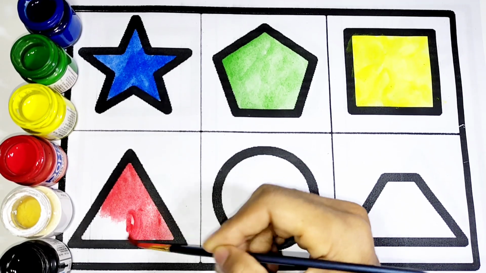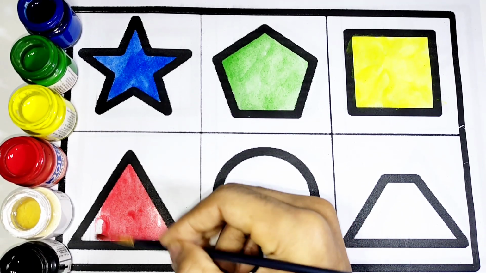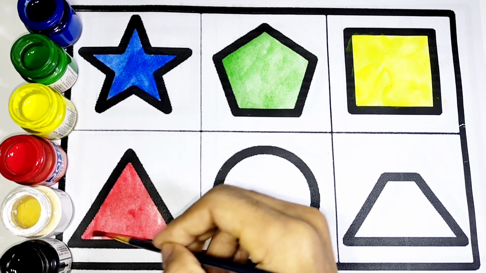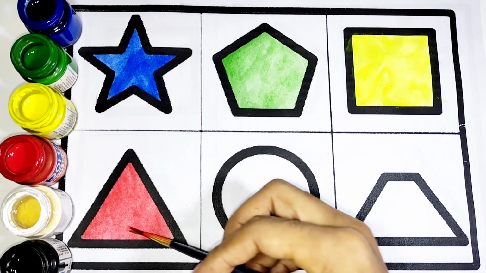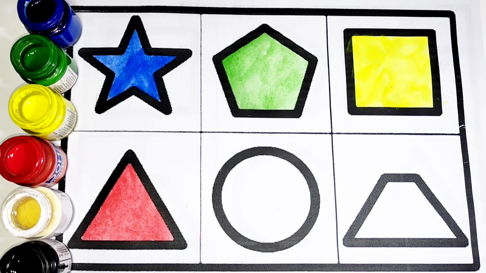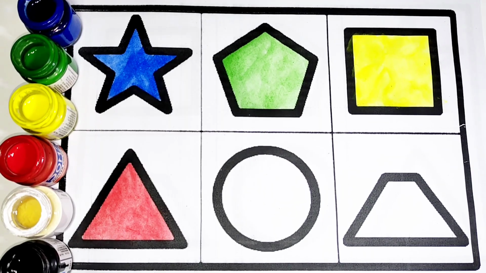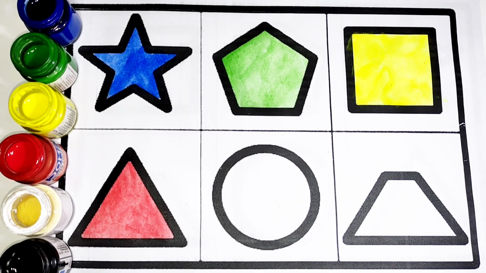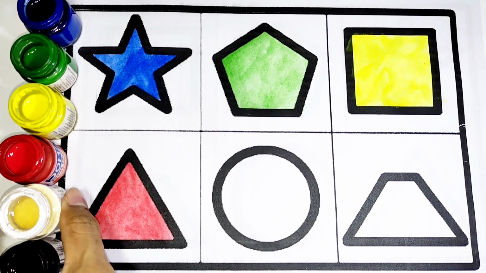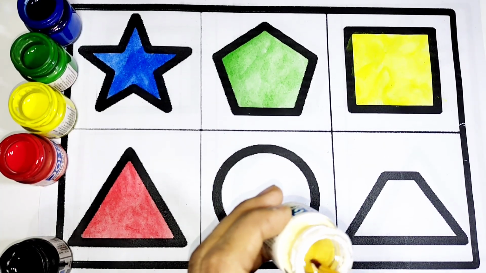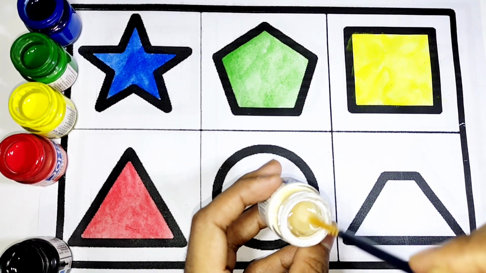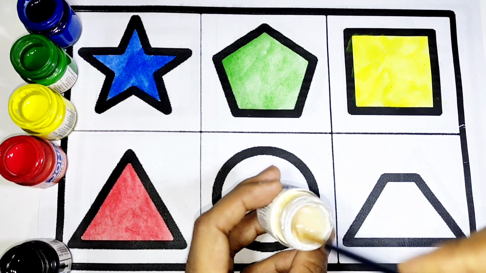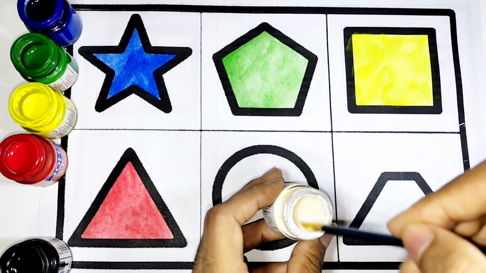Now we draw and color the shape of triangle. Kids, the next one is circle. The shape of circle. Kids, now we're using the color of white. Now we're mixing white color. The color of white.